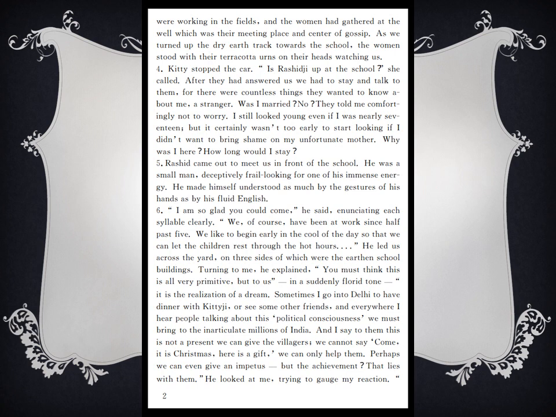Rashid came out to meet us in front of the school. Now we were in front of the school. Kitty reached the school and Rashid was out of the school to meet her.